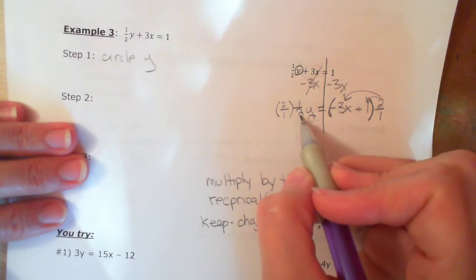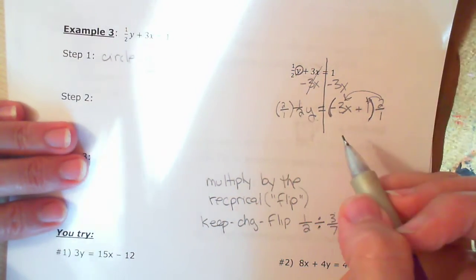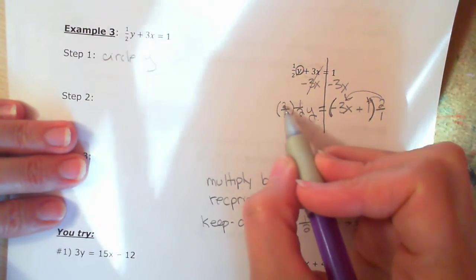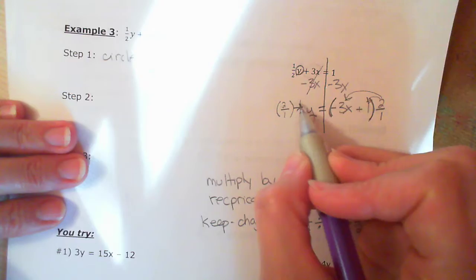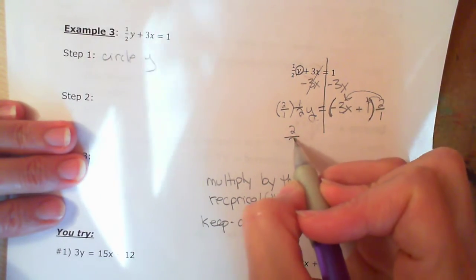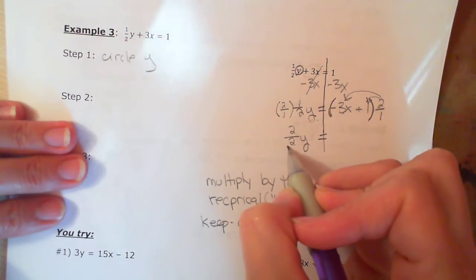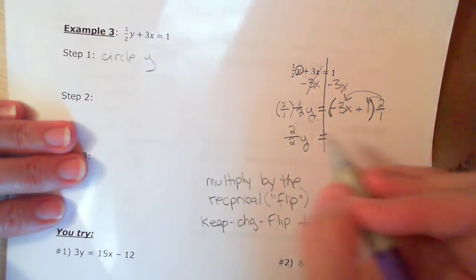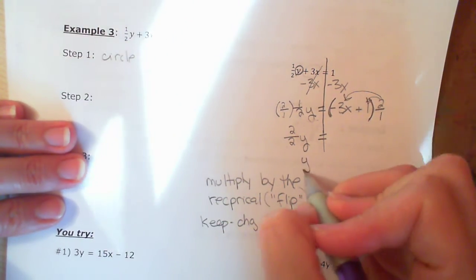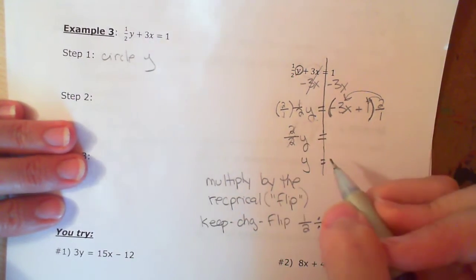Now here, 2 times 1/2 is just 1, right? Half of 2 is 1. Or if you don't notice that, think, okay, I'm multiplying fractions, multiply my numerators, 2 times 1 is 2. Multiply my denominators, 2 times 1 is 2, and I'm left with 2/2. Well, 2 divided by 2 is just 1, so this is the same as 1y. So I'll simplify that there. 2 divided by 2 is 1.